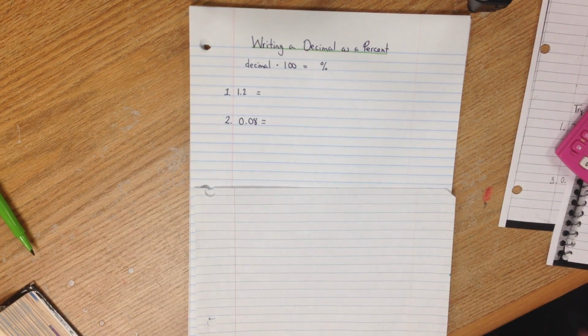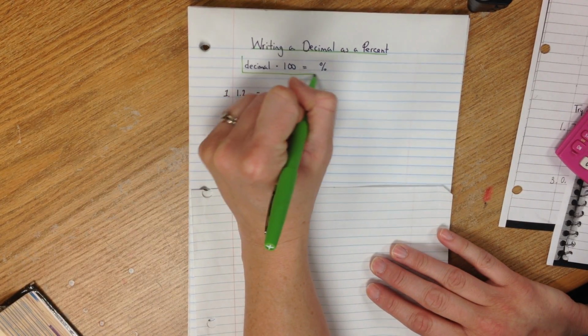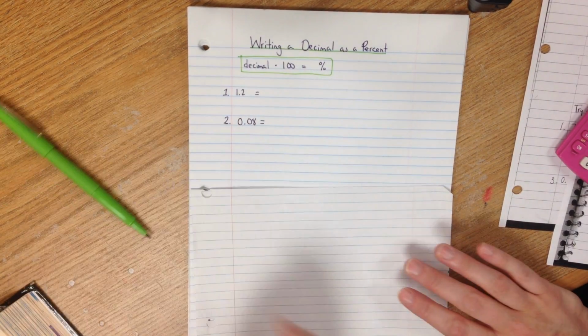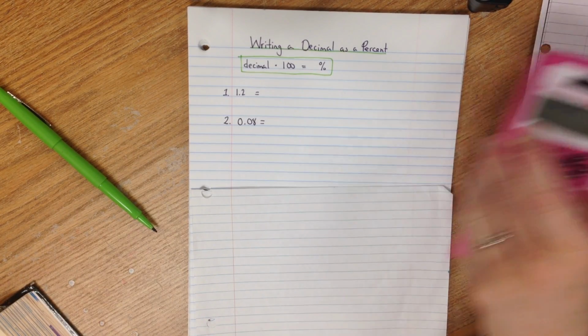To write a decimal as a percent, our strategy is to take the decimal and multiply it by 100, and that will give us our percentage. So let's look at how we do that, and let's talk about why it works.